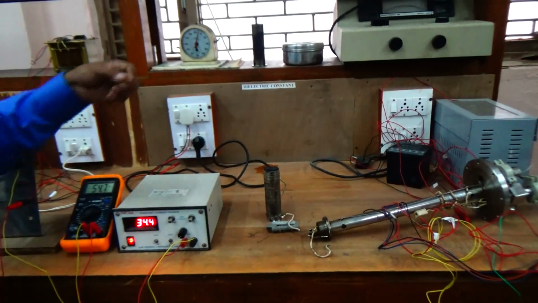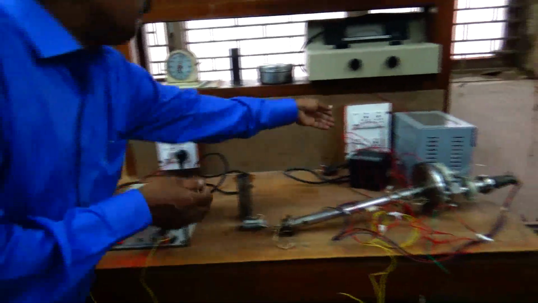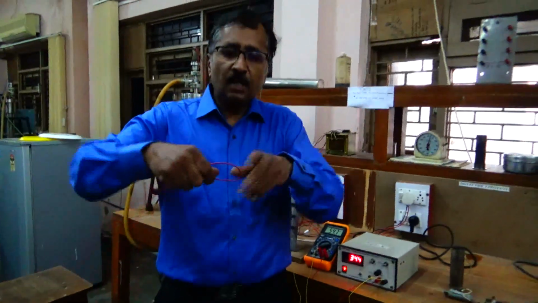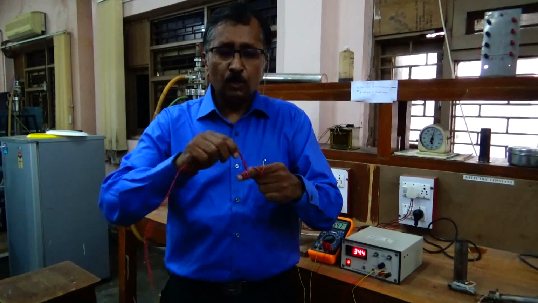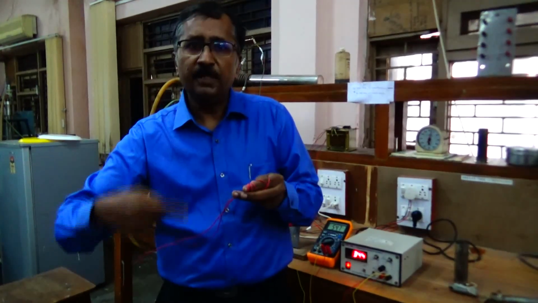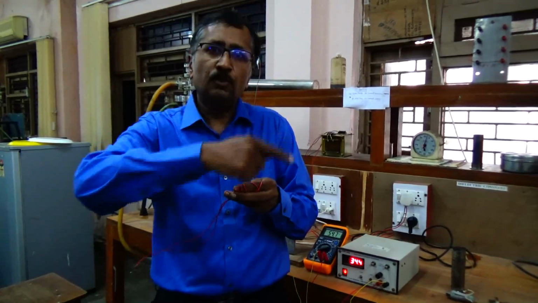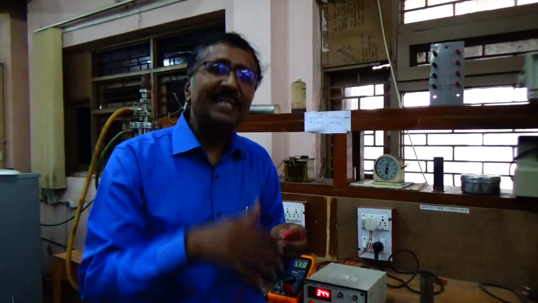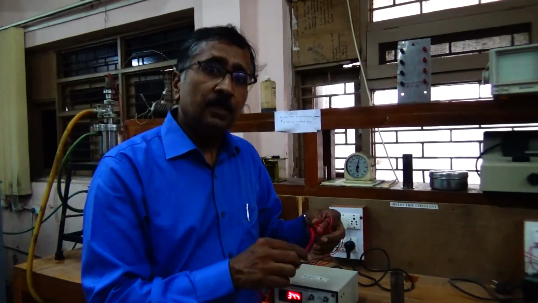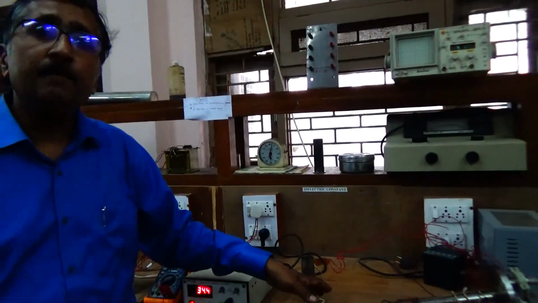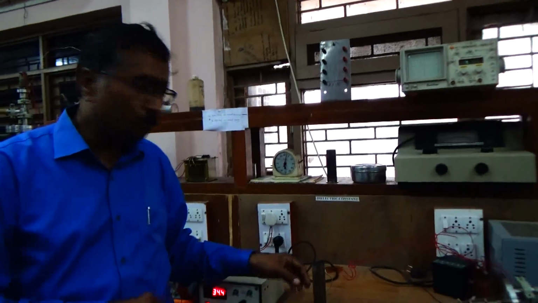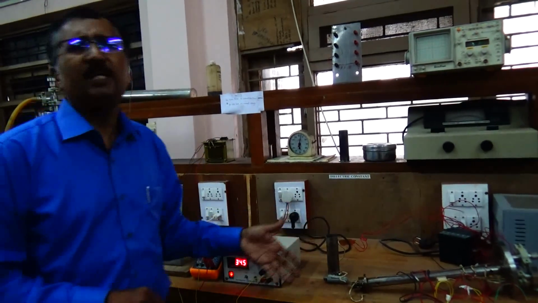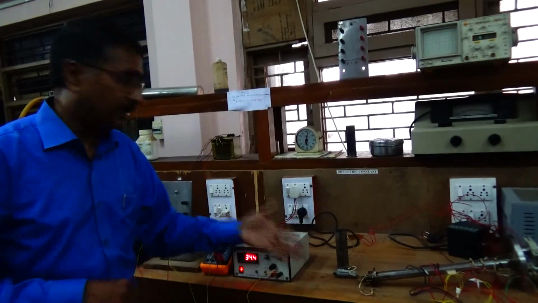We take the wire and bend it into two halves. For example, this is my heater wire. I bend it into two halves and then start winding it on the coil, so that in one turn the current is going in a clockwise direction, and in the next turn the current is going in the anti-clockwise direction. Whatever field is generated by the clockwise current gets cancelled by the anti-clockwise current, so that the sample doesn't experience any magnetic field. Through this principle we can heat the sample in zero magnetic field. Of course, some magnetic field is there, which we neglect for all practical purposes.